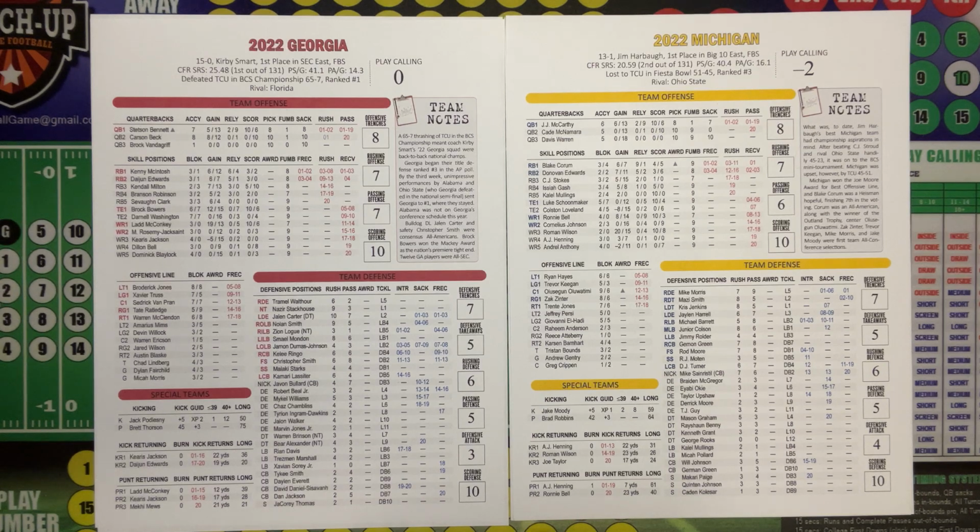A -8 means that you run the ball upwards of 90% of the time. You will not see this in the NFL. 2017 Army, I believe it was, ran the ball 92% of the time. When we create that team, they will be a -8. If you threw the ball 98% of the time, you would be a +8. No team in history, or at least in the FBS, has thrown the ball 90% of the time.